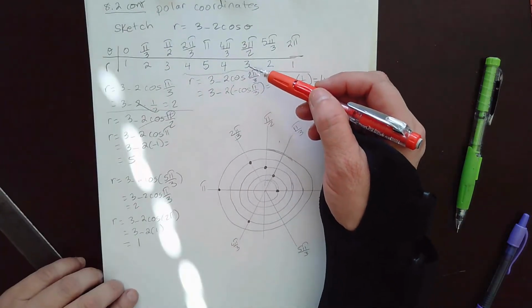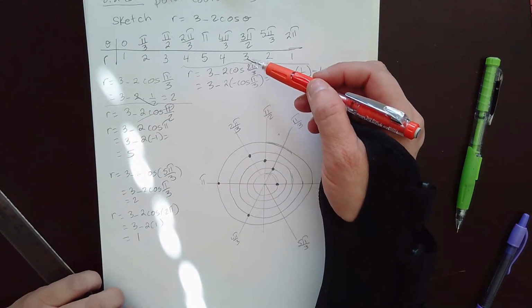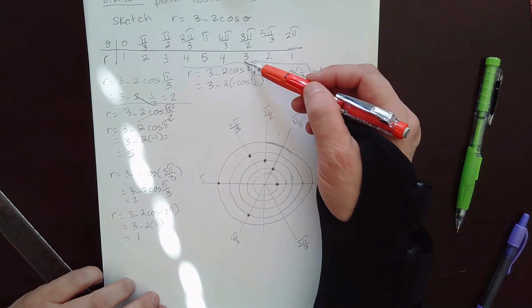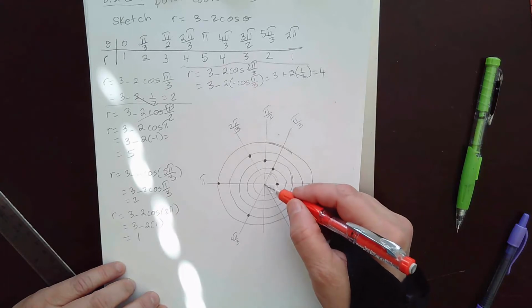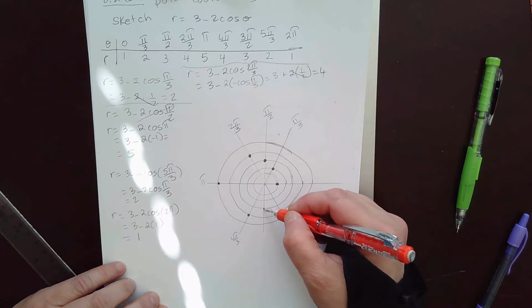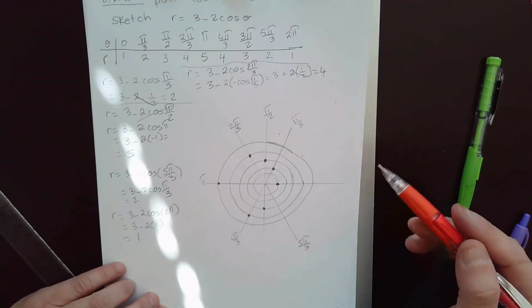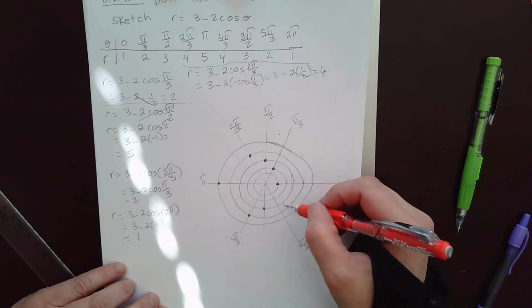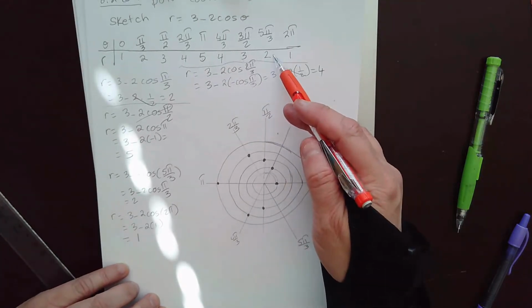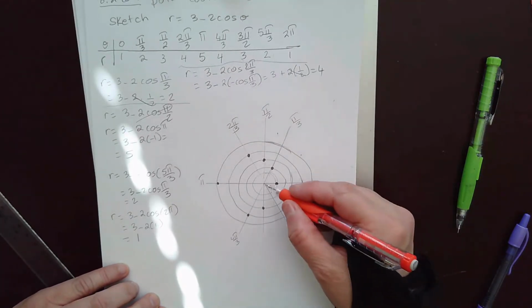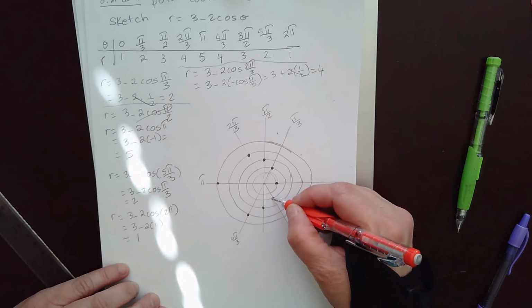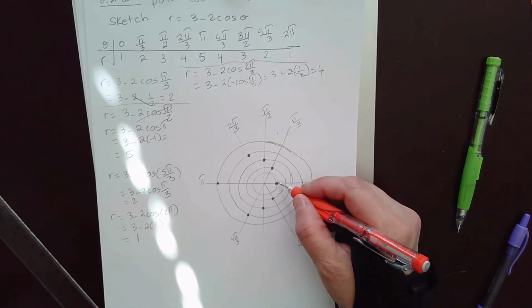I hope you see them. Here's 3 pi over 2, 1, 2, 3. So I'm just plotting in the values, okay? And when 5 pi over 3, r is 2, 1, 2. And when it's 2 pi, it comes back to 1.